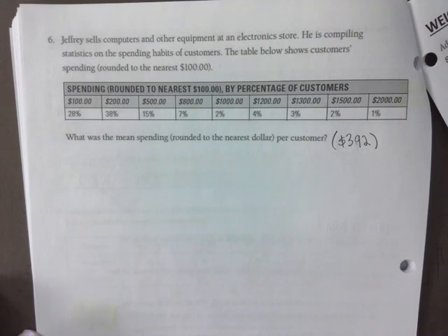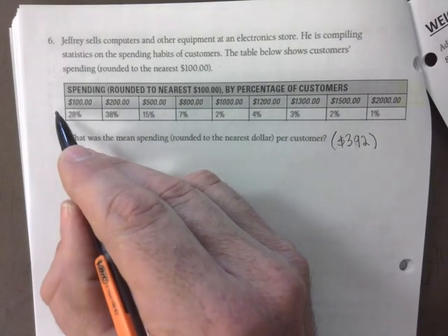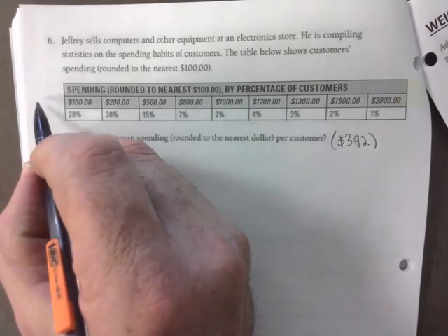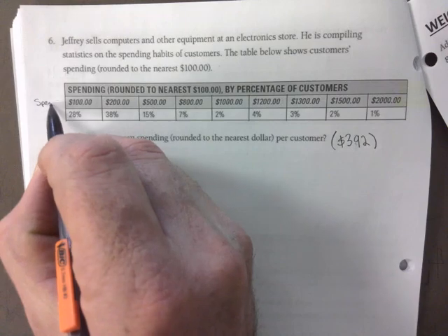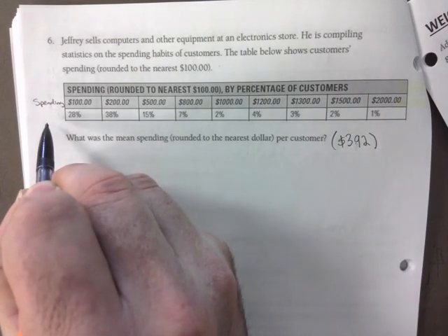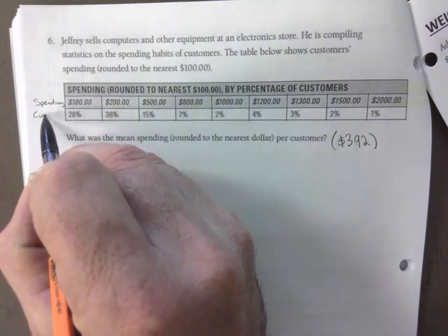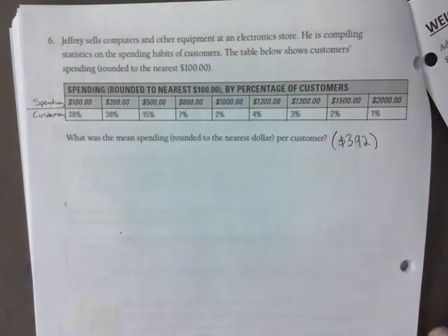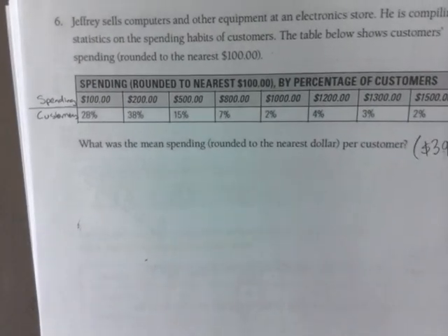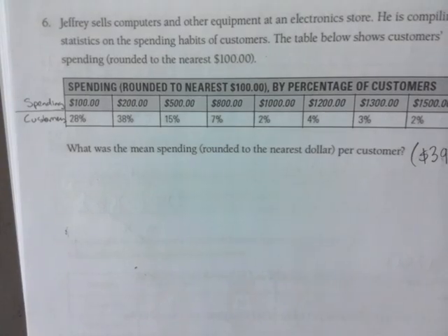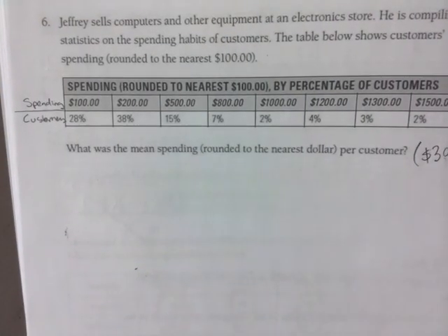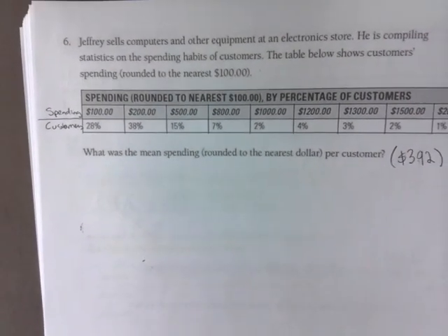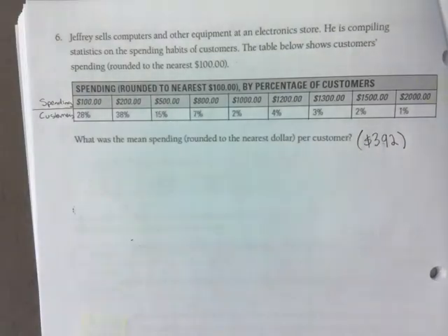This one, again, I don't like this one too much. I am recording. I don't like this one too much because it doesn't have the 2 headings, but usually they do. So we'll just go spending in dollars, and this would be customers here. Split it up like that. I don't know if you can see that. So spending is at the top, customers at the bottom. So let's figure out what the mean or the average spending has been for this in this particular store that sells computers.